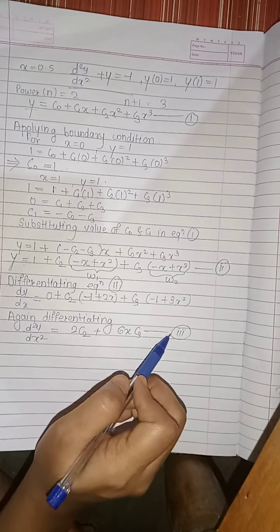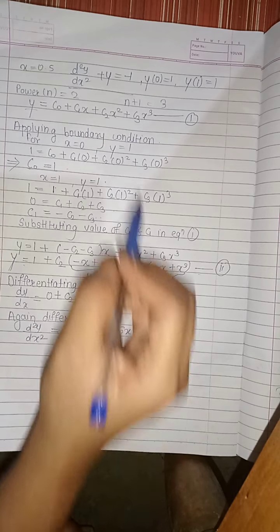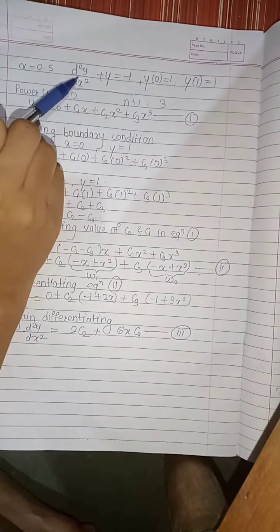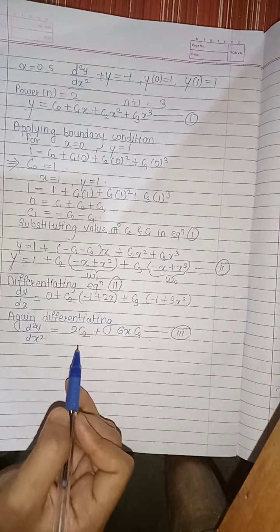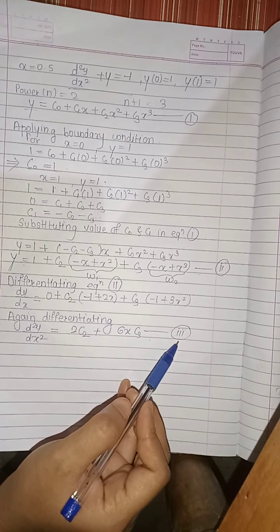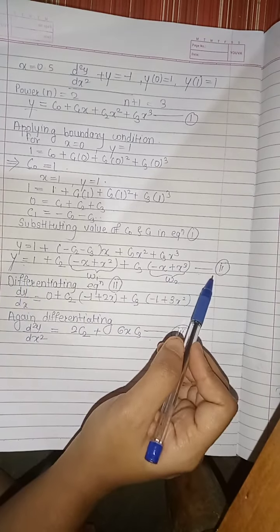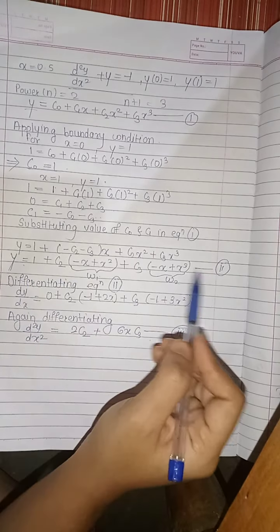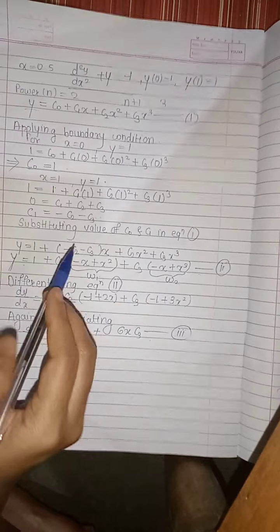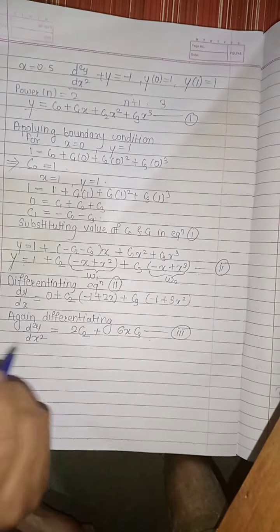Okay, so now what we have is our main differential equation, d square y by dx square, we have found its value in equation 3. Then y, we have its value in equation 2. Now you have to substitute both these values in this given differential equation.